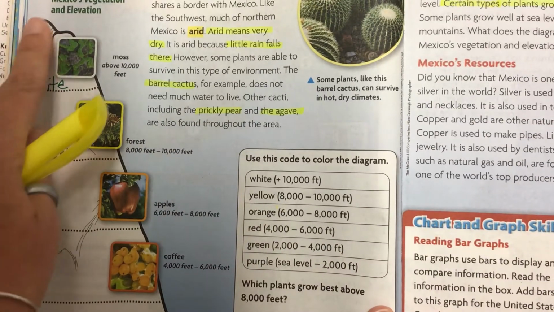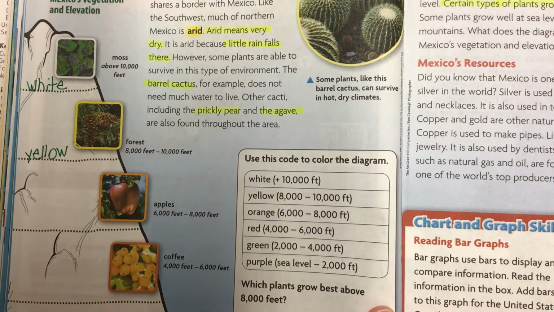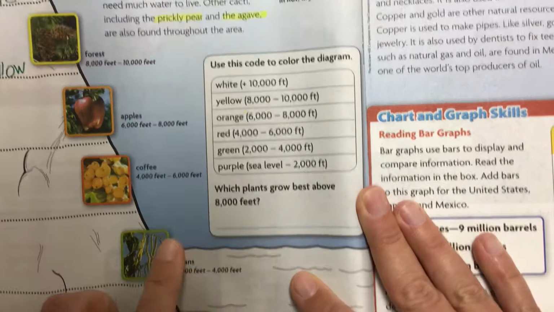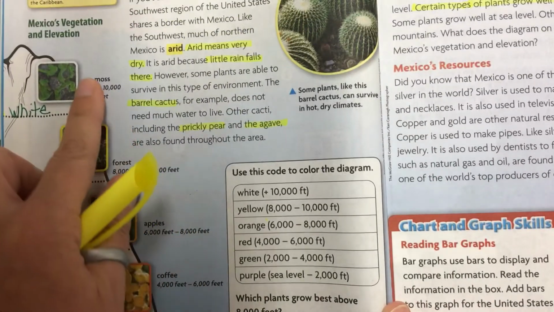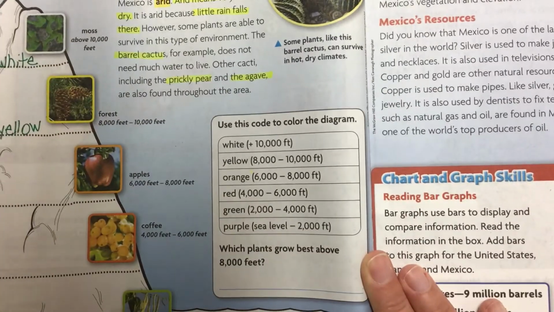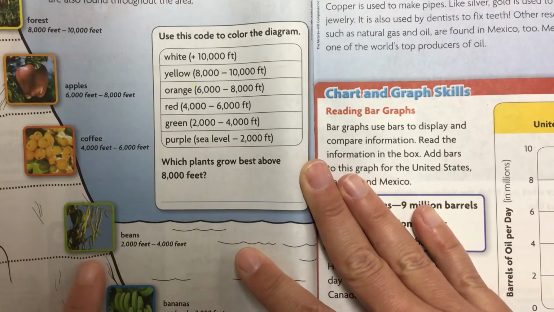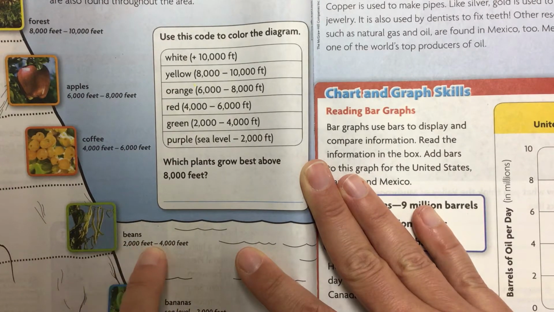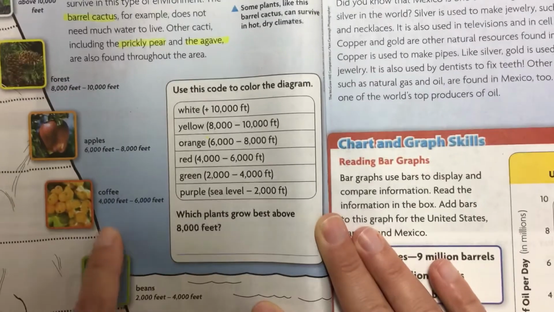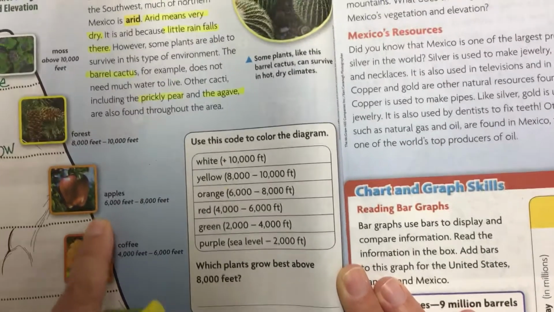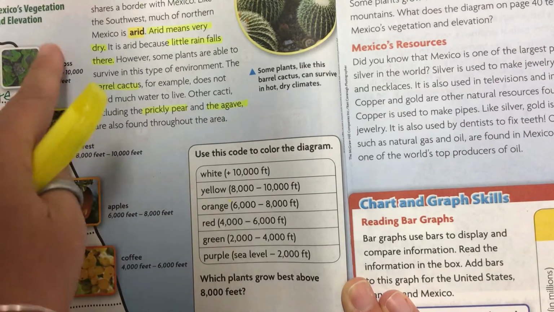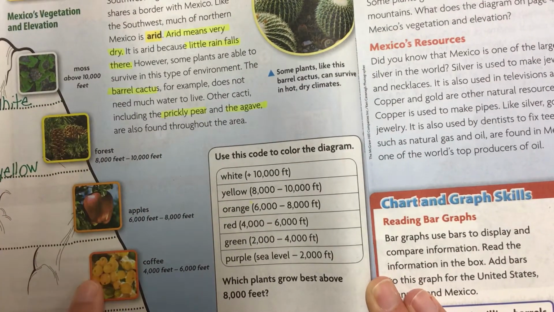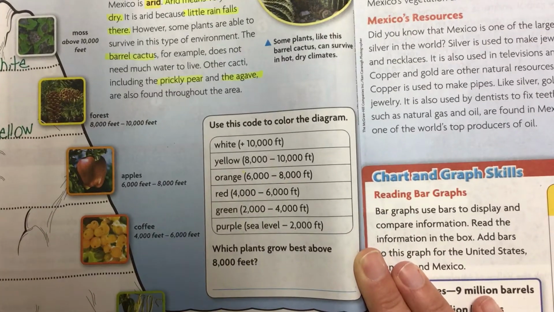We see a mountain that begins down here at sea level and then goes high above sea level. Along each section we see the elevation in feet: 2,000 feet to 4,000 feet, 4,000 feet to 6,000 feet, and it goes higher and higher. Then we see the types of vegetation that grow at each of these elevations.